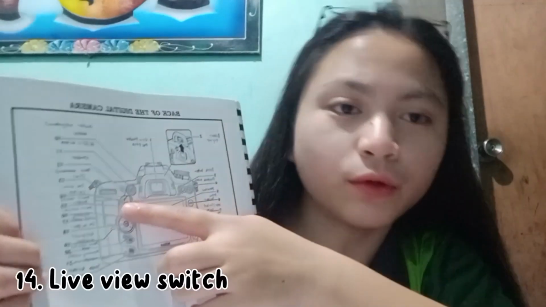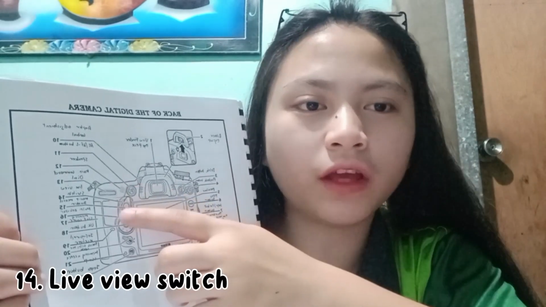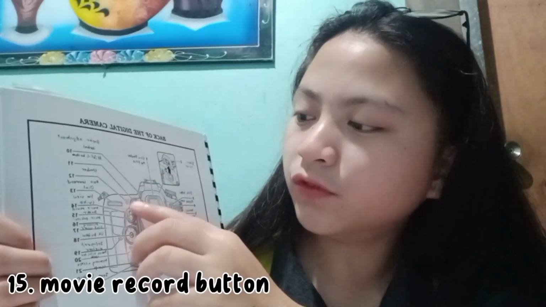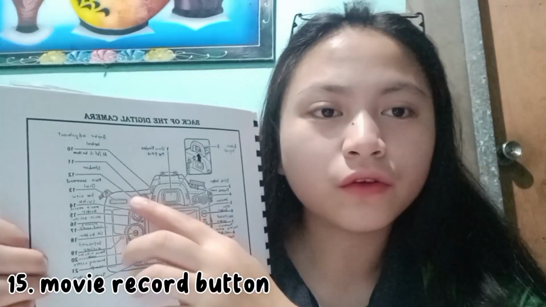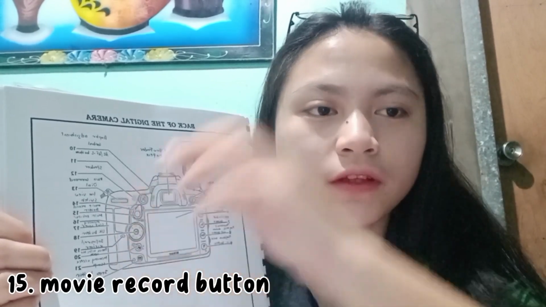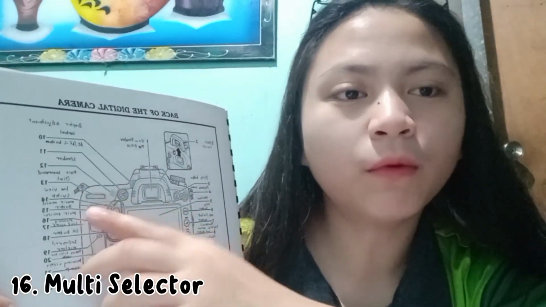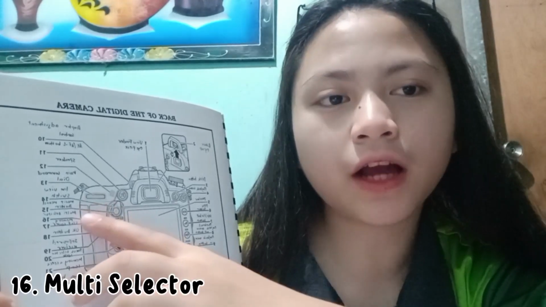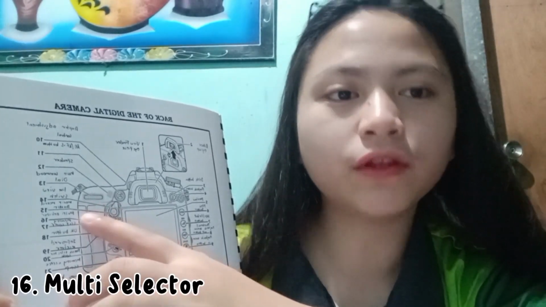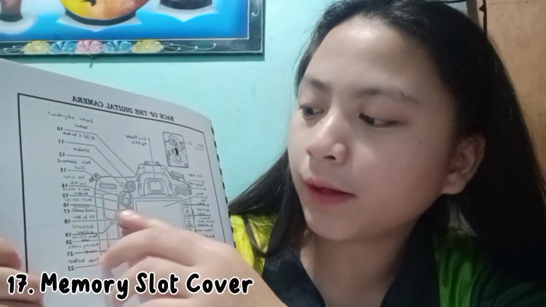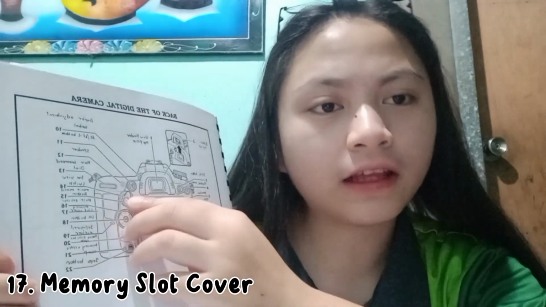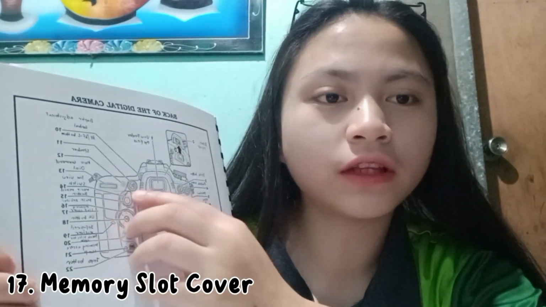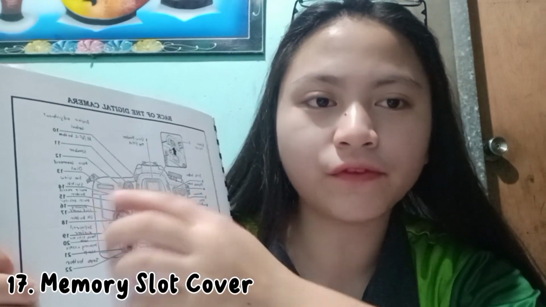Speaker for recorded video audio. Command dial lets you adjust the shutter speed. Live view switch lifts the mirror out of the way and opens the shutter. Movie record button, used to record videos or movies. Multi-selector. Move the selection frame by pressing up, down, left, right of the multi-selector. Memory slot cover. An electronic device used for storing digital media such as photos and videos.